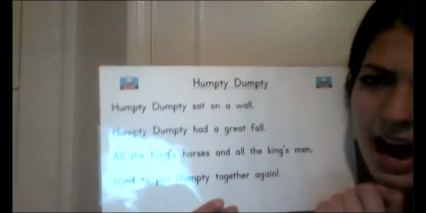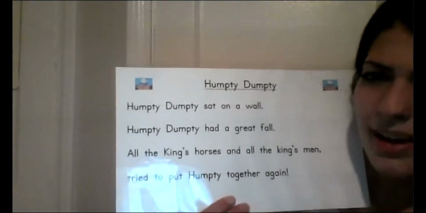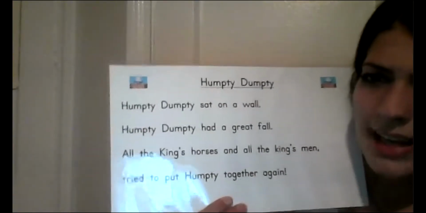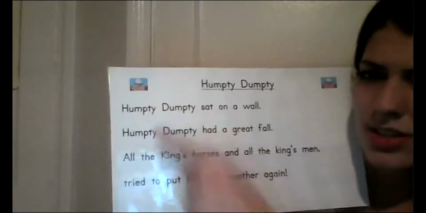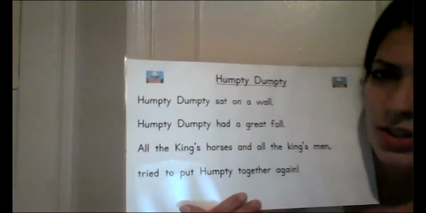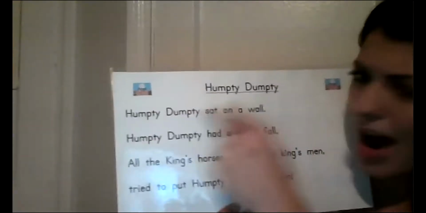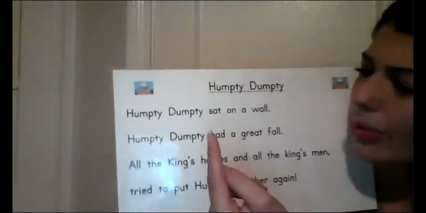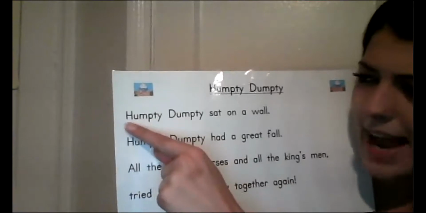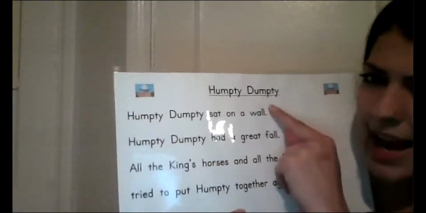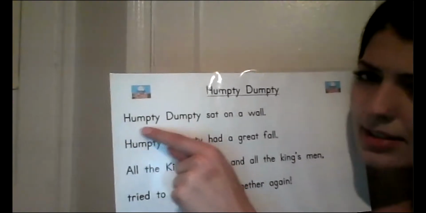Scholars, I don't know where to point to start reading. Well, I know I read from the top of the page to the bottom of the page. So I need to point somewhere on the top. Oh, I also know that I read from this side to this side, or from left to right.